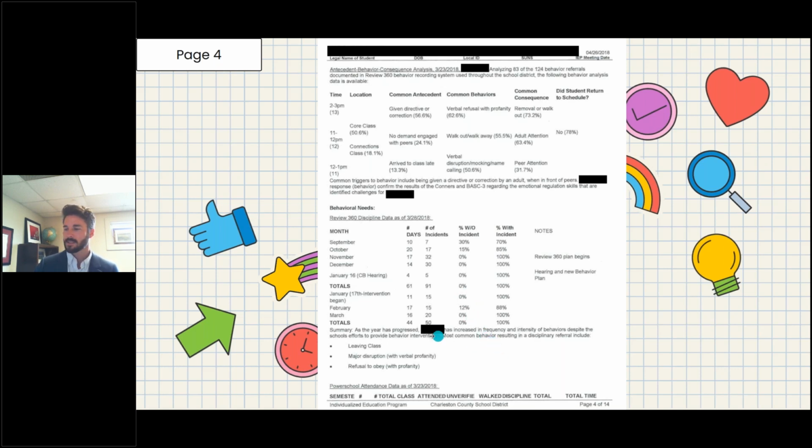digress. Summary: as the year has progressed, the student has increased in frequency and intensity of behaviors, despite the school's efforts to provide behavior interventions. Most common behavior resulting in a disciplinary referral include leaving class, major disruption, refusal to obey, right?